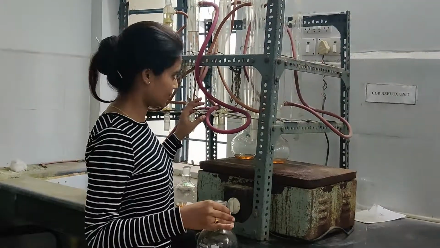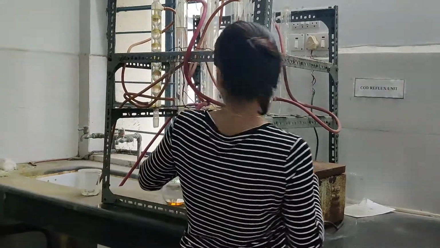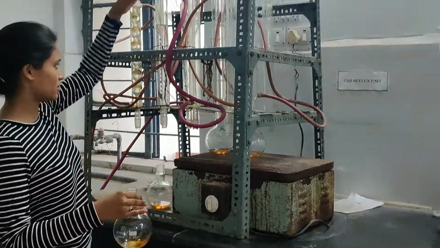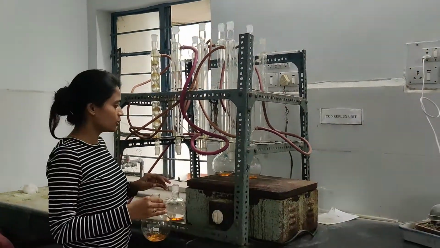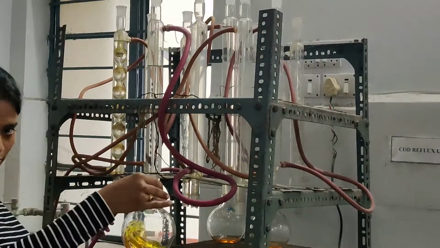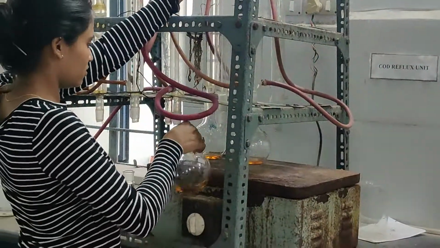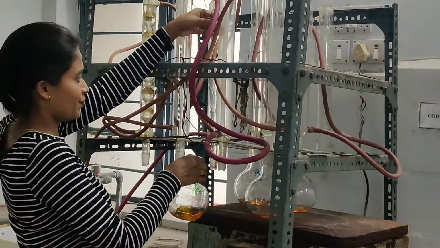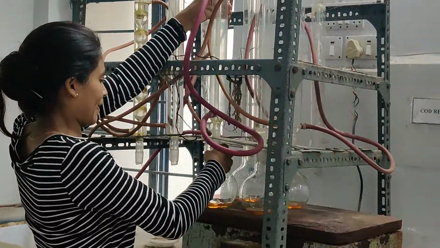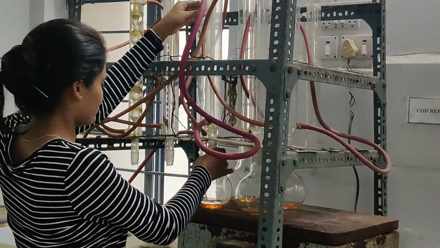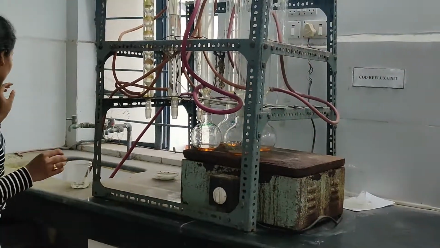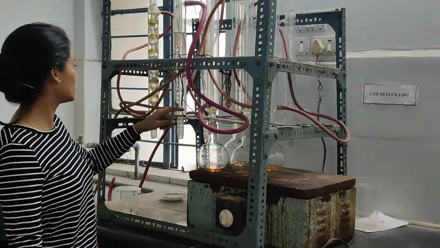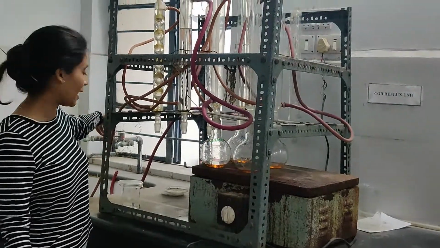This is the COD reflux unit. See here, this is the hot plate and this is the reflux assembly. We need to fix all these flasks here. Then one of the pipes is attached to the tap here, and what happens?